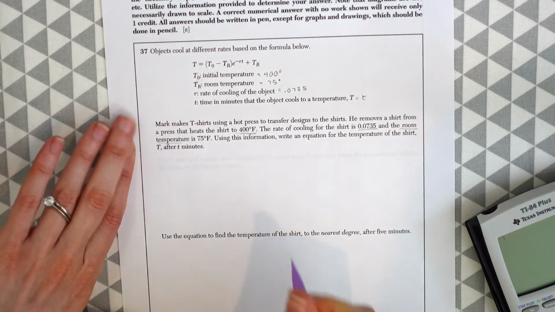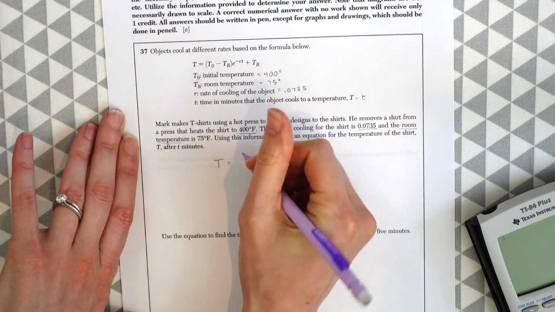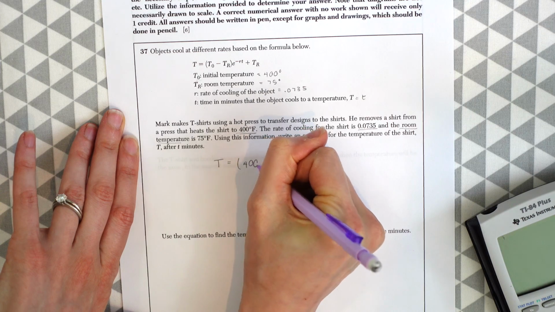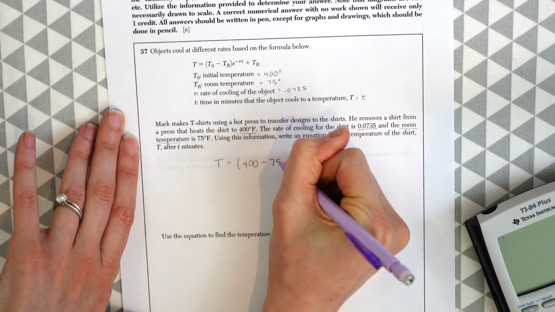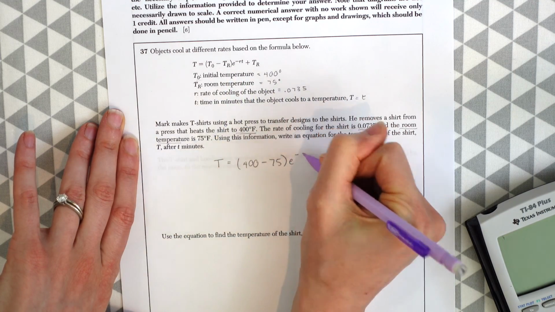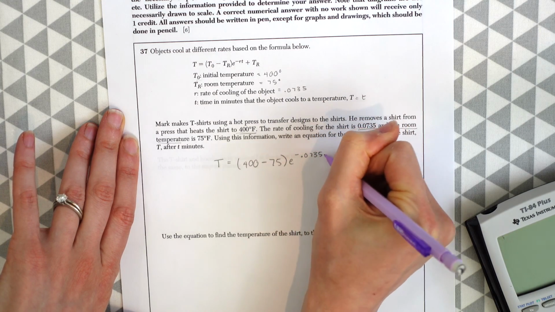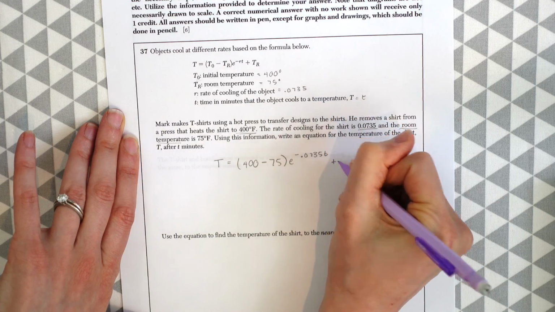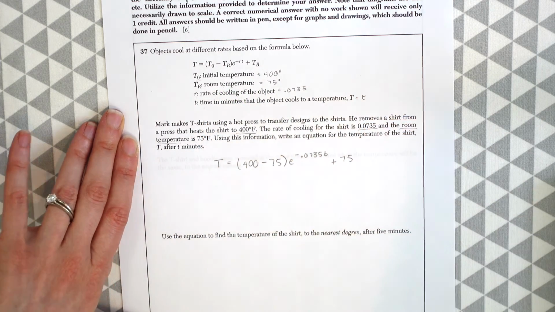Okay, so now let's fill in the equation. We have T is equal to T sub 0, the initial temperature, 400 degrees, minus the room temperature, 75, times e to the negative r, 0.0735, t, we're leaving that the same, and then plus T sub r, which is the room temperature again, 75.